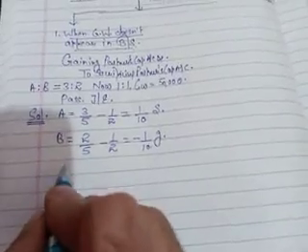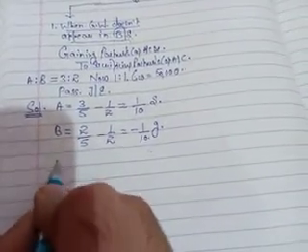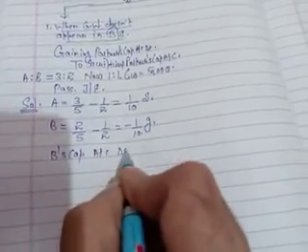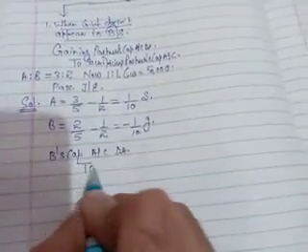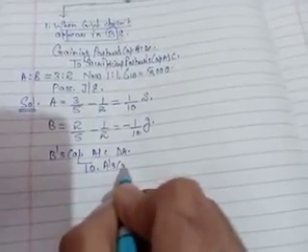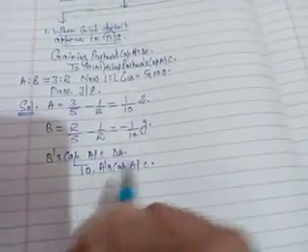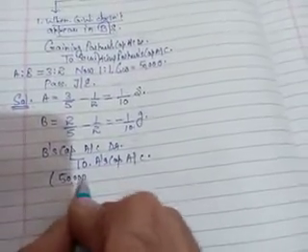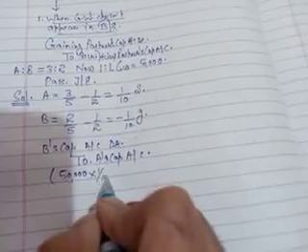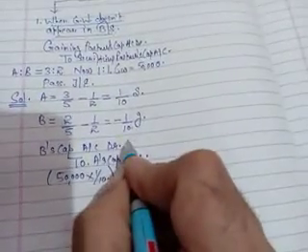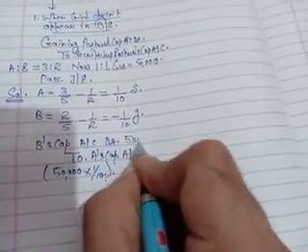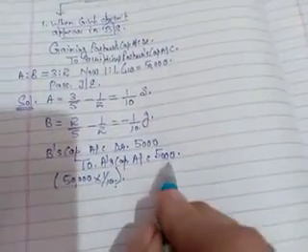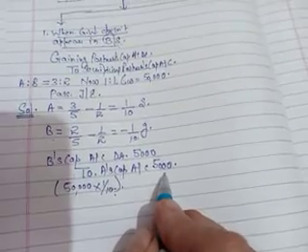So in our journal entry, the gaining partner is B. So the entry will be B's capital account debit to A's capital account. The total goodwill is 50,000, and the gain or sacrifice is 1/10. So this entry will be posted with 5,000. I hope it's clear.